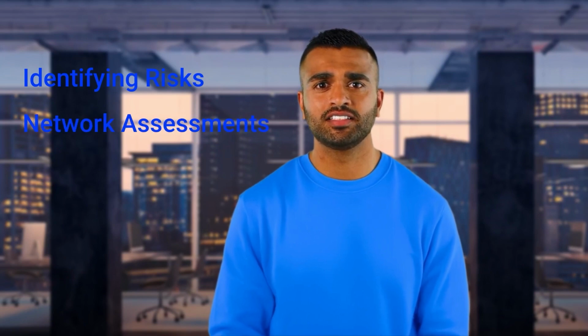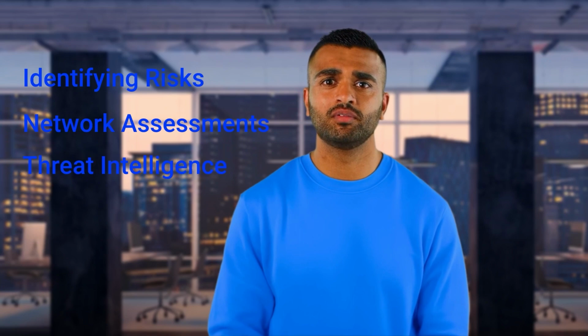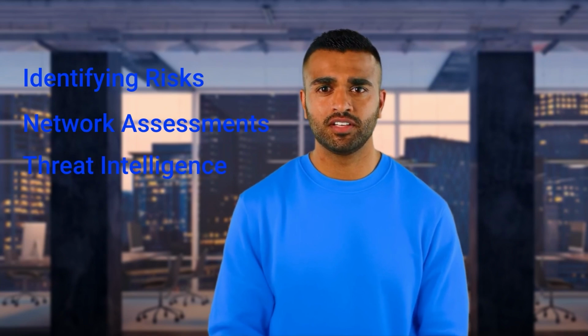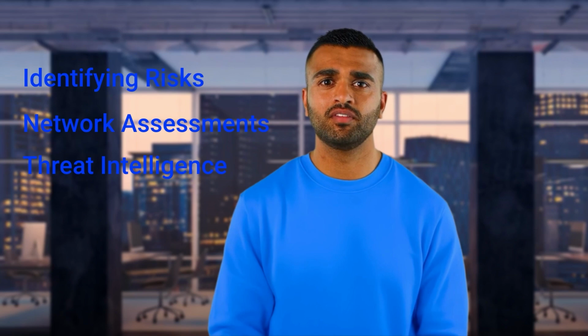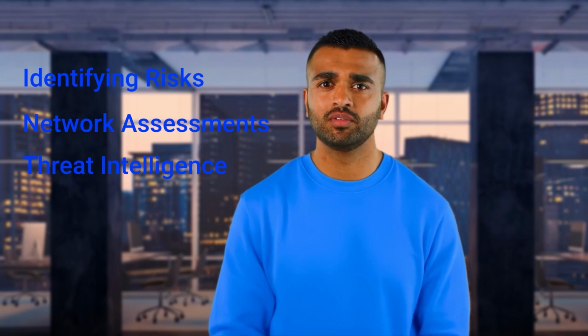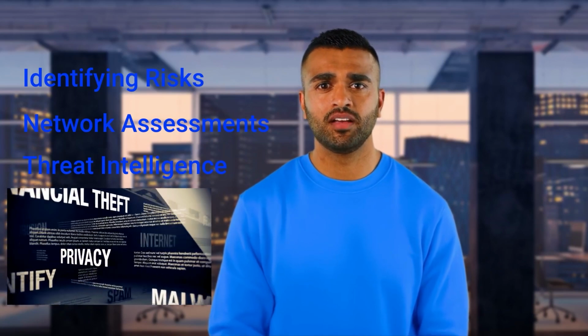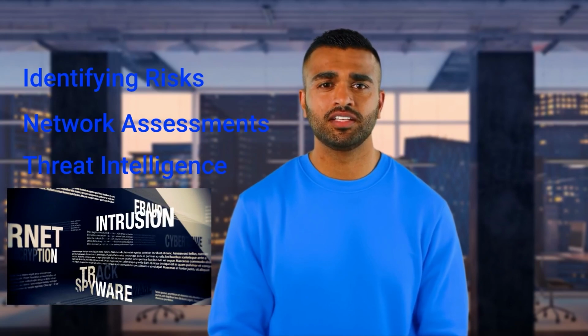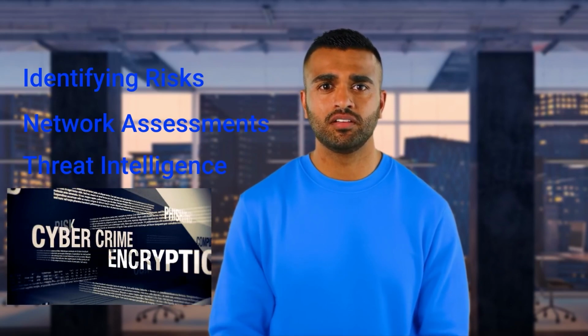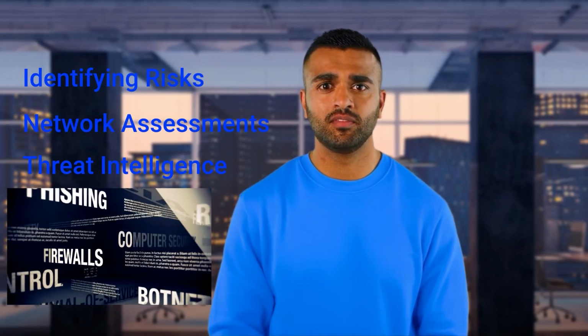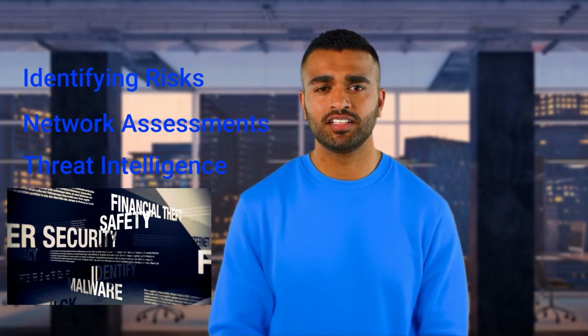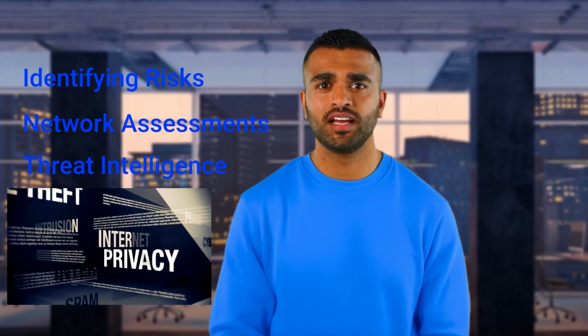First up, we identify risks by analyzing network traffic, monitoring for unusual activity, and staying updated on the latest cybersecurity threats. This proactive approach is key. This step involves identifying and cataloging potential risks and vulnerabilities within the network. Risks can include threats from external sources, for example, hackers, malware, as well as internal factors, for example, misconfigurations, human error. Network assessments, vulnerability scans, and threat intelligence analysis are commonly used techniques to identify risks.